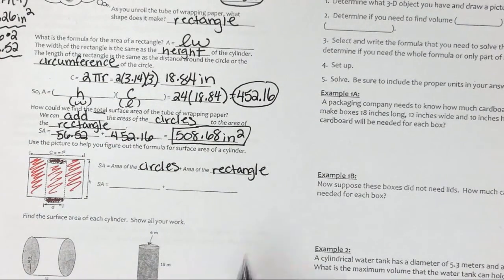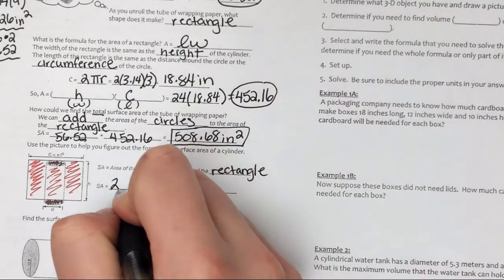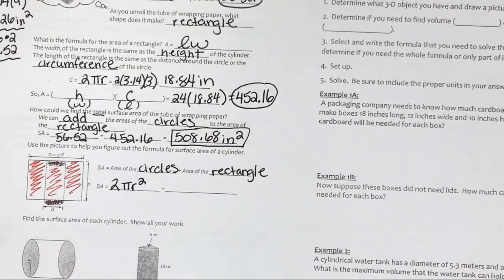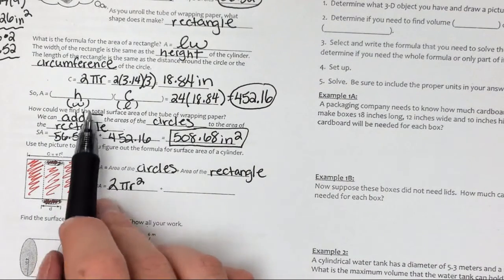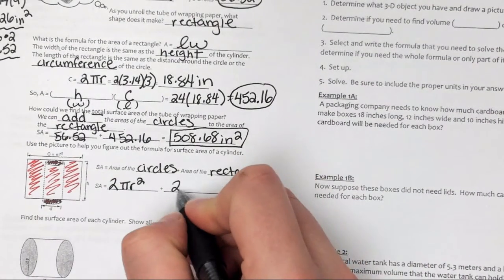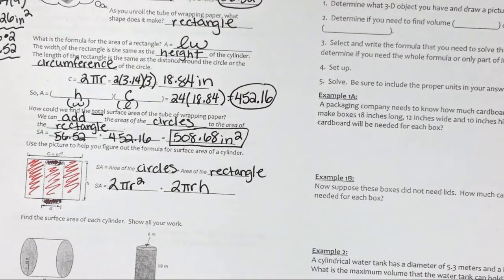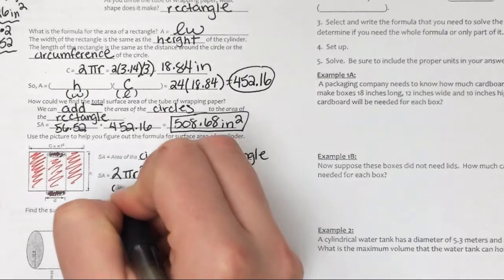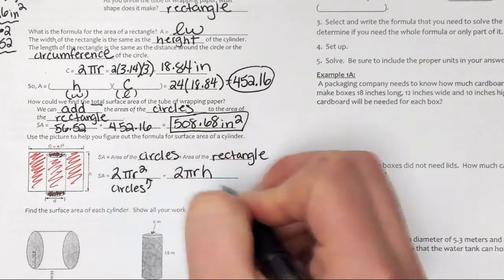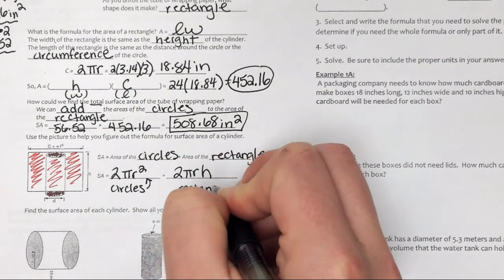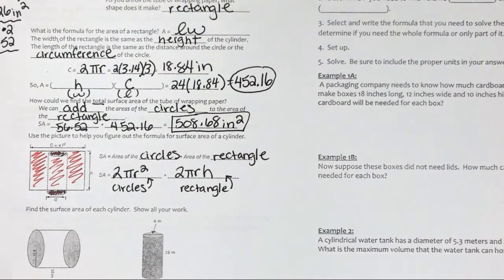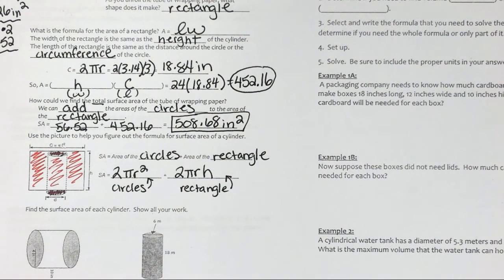So the surface area for the area of the circles, that's going to be 2 circles times the formula of a circle, 2 pi r squared, plus the area of the rectangle, which was the circumference, 2 pi r, times the height of the cylinder. So again, this is the part from the circles, and this is the part from the rectangle. Although it's not very important if you're just doing straight calculations for surface area, it does become much more important when you start decomposing some of the word problems that we're going to do together in class.